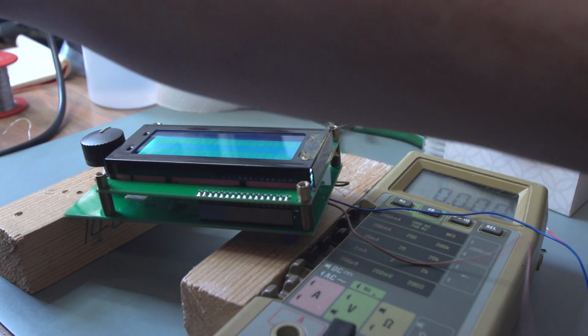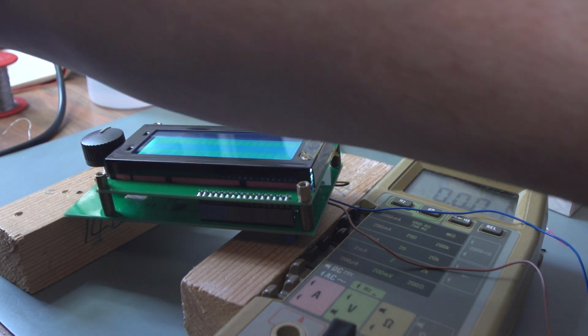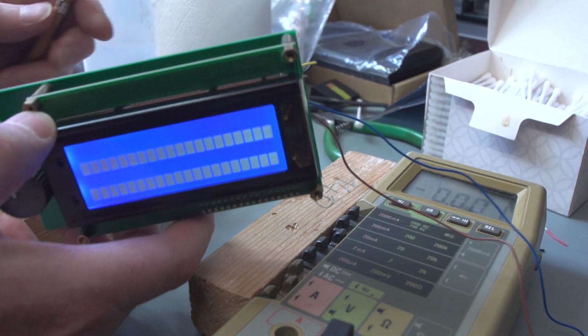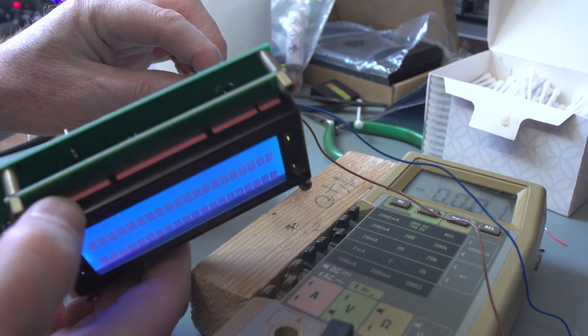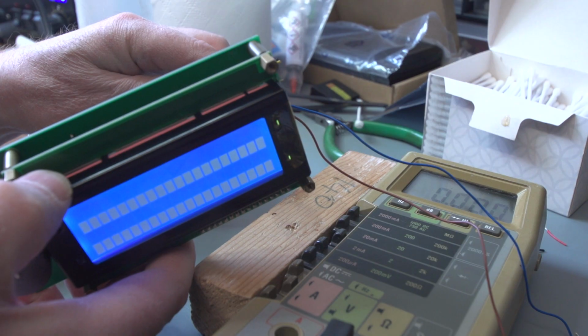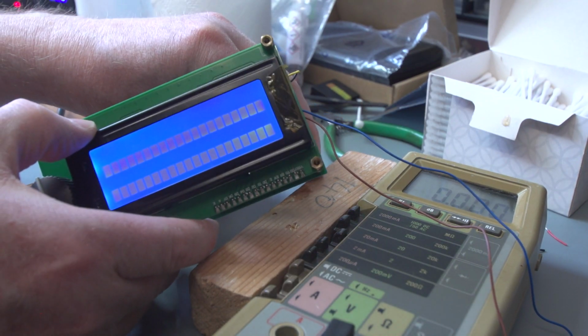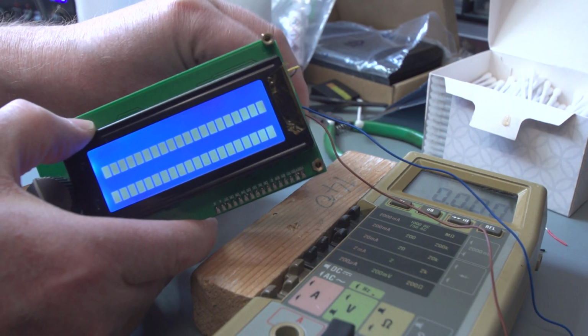But what I can do is find my adjusting tool. We should be able to have a bit of a play with the contrast control on the back. But to be honest, it looks as if it's somewhere near already. So yeah, that's going that way.